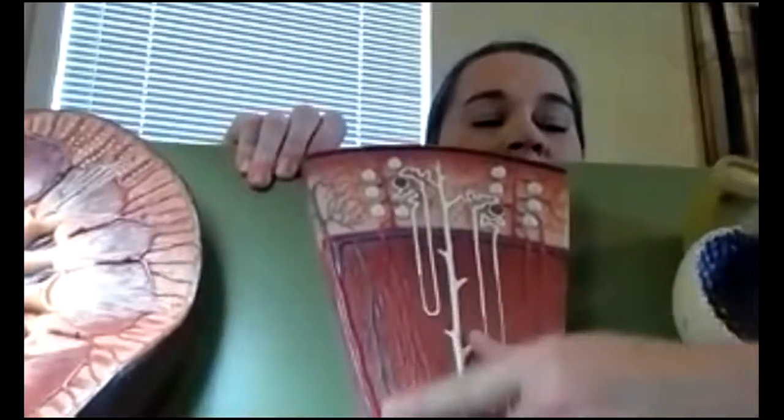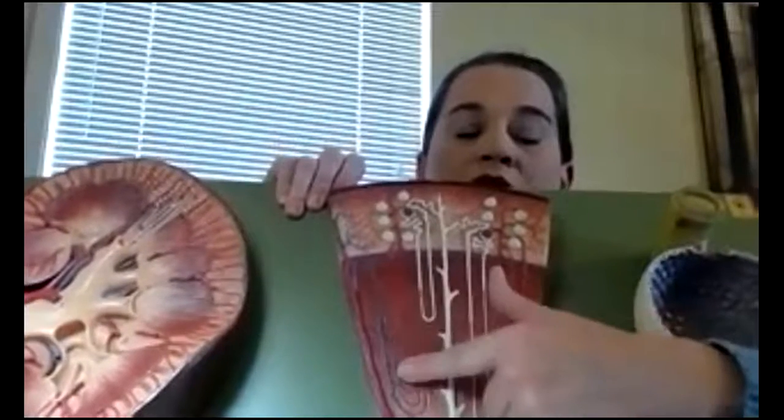So they're around these tubules, right? Peritubular capillaries. Then the capillaries down here in the medulla, this capillary bed is called your vasa recta. So the capillary bed in the cortex is called your peritubular capillaries. The capillary bed down here in your medulla is going to be called your vasa recta. Okay.